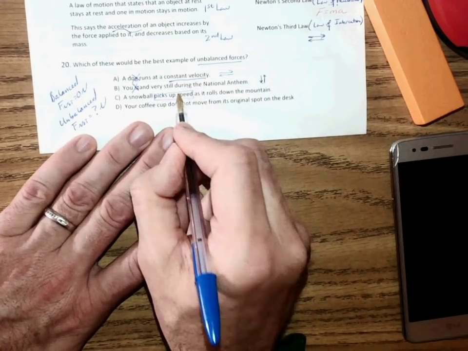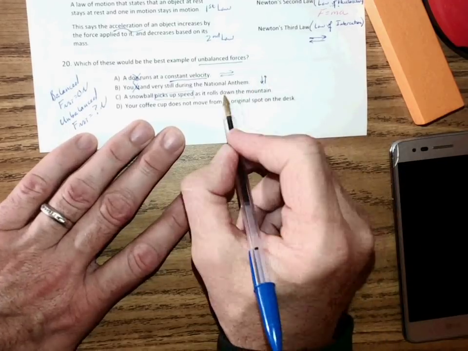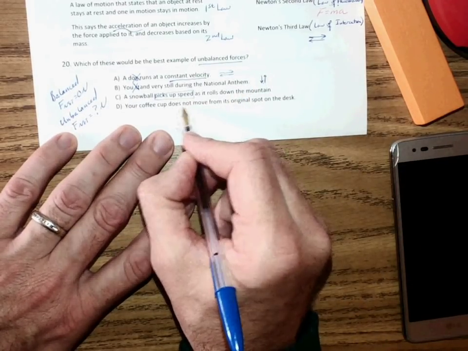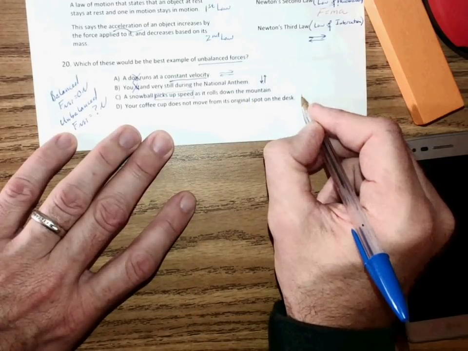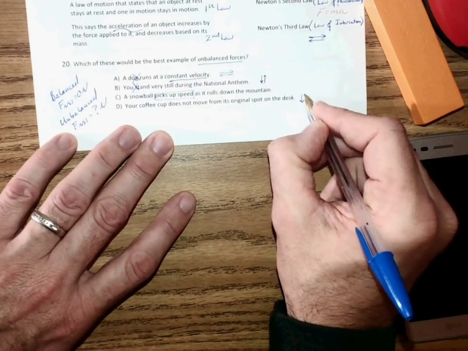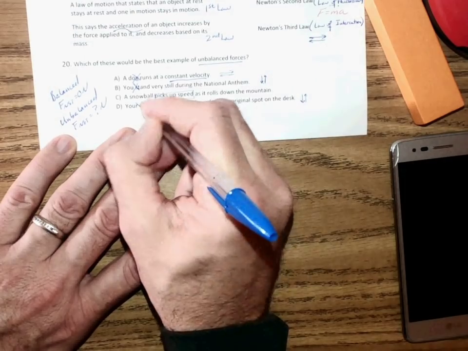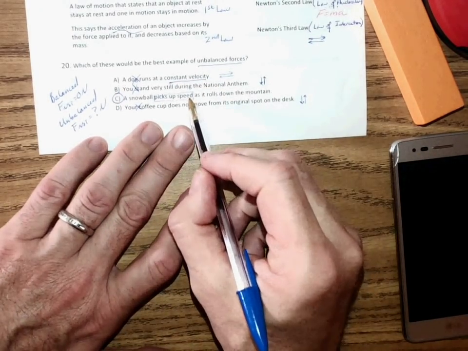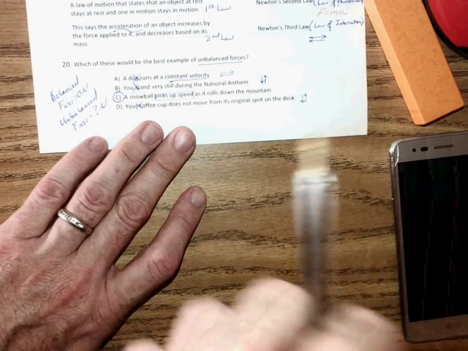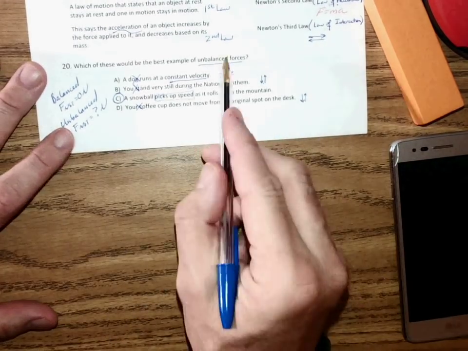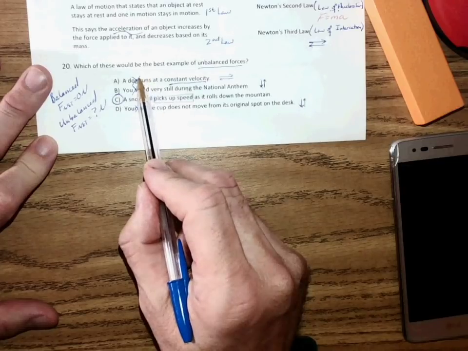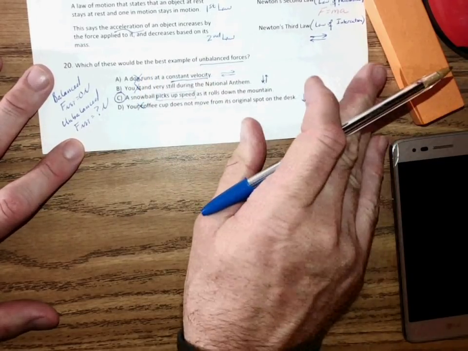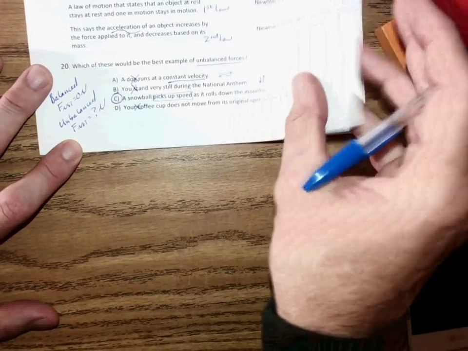A snowball picks up speed. That's acceleration, isn't it? I'm betting on C, as it rolls down the mountain. D, your coffee cup does not move from its original spot on the desk. It pushes down. The desk is able to push up. The snowball picks up speed, so gravity is working on that snowball, and its weight is pulling it down. Unbalanced forces. Notice A, B, and D are the same, so sometimes in tests you can play the game of which one's different.